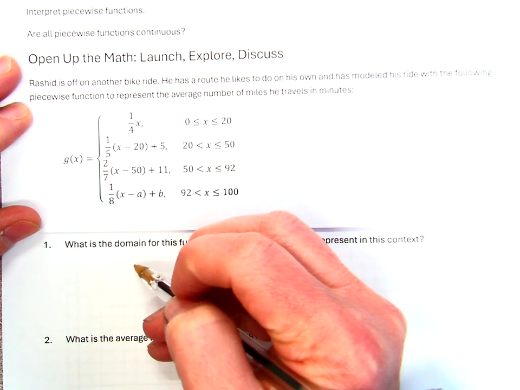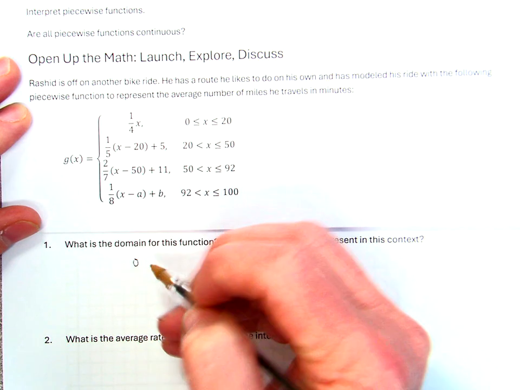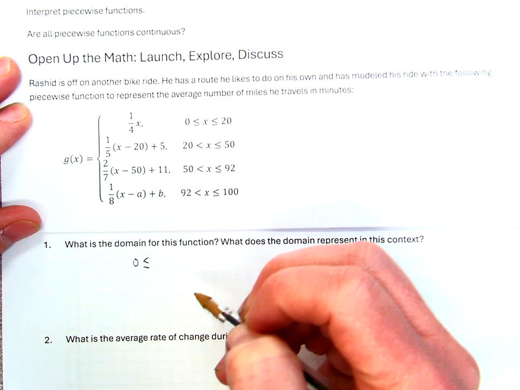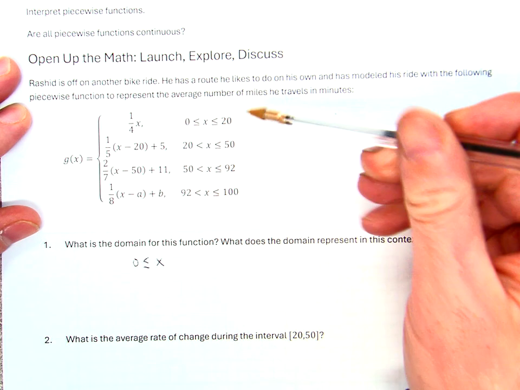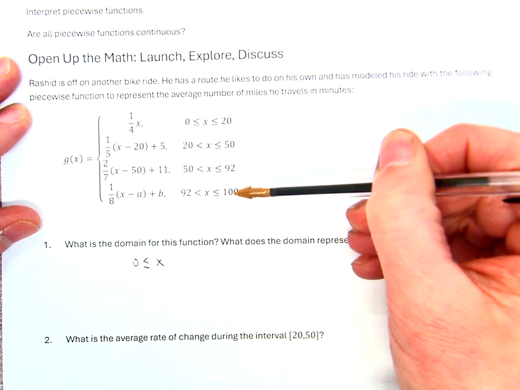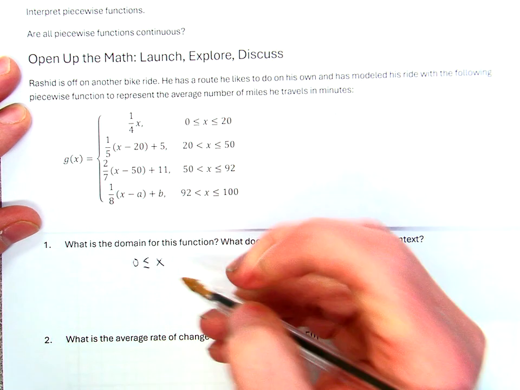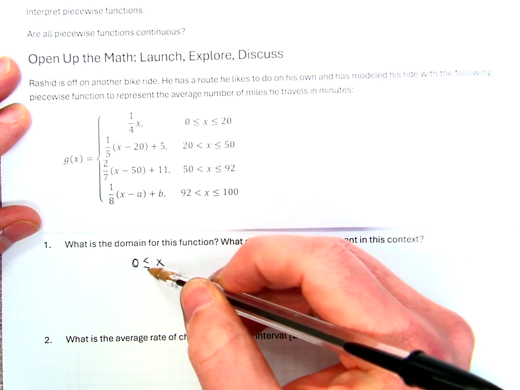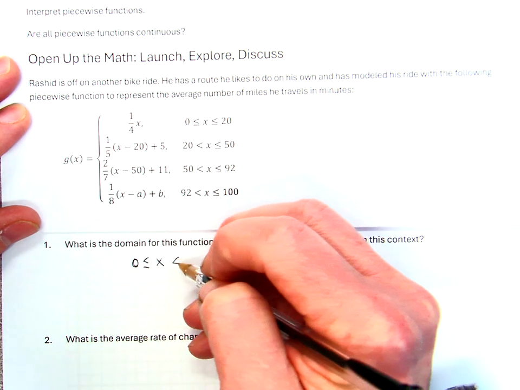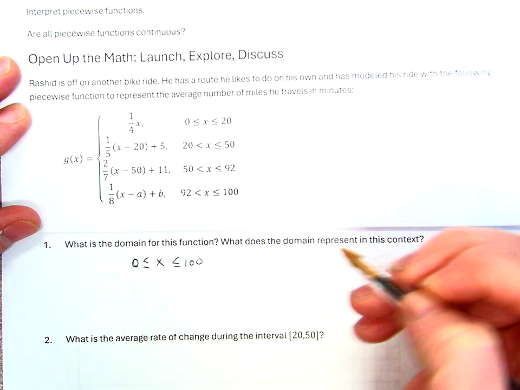We can write the domain as starting from 0, included, and x needs to be greater than 0 up to 100, and we can include 100. So the domain for the entire piecewise function would go from 0, including 0, up to 100, including 100.